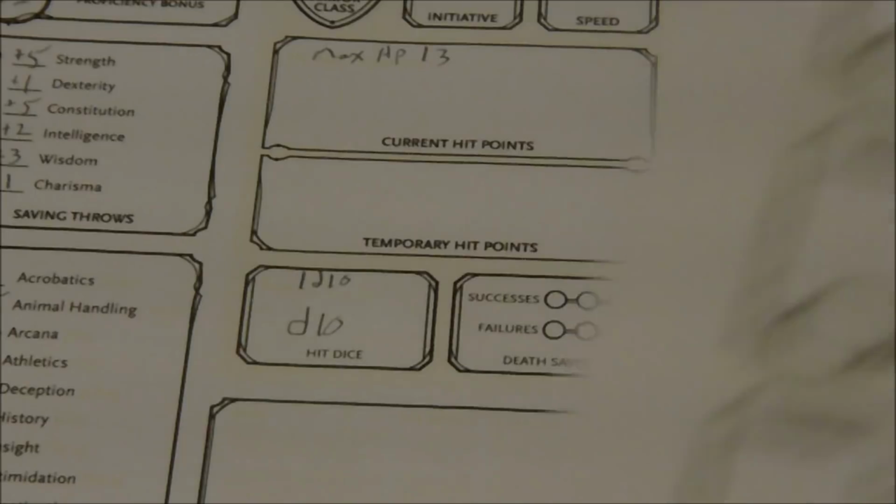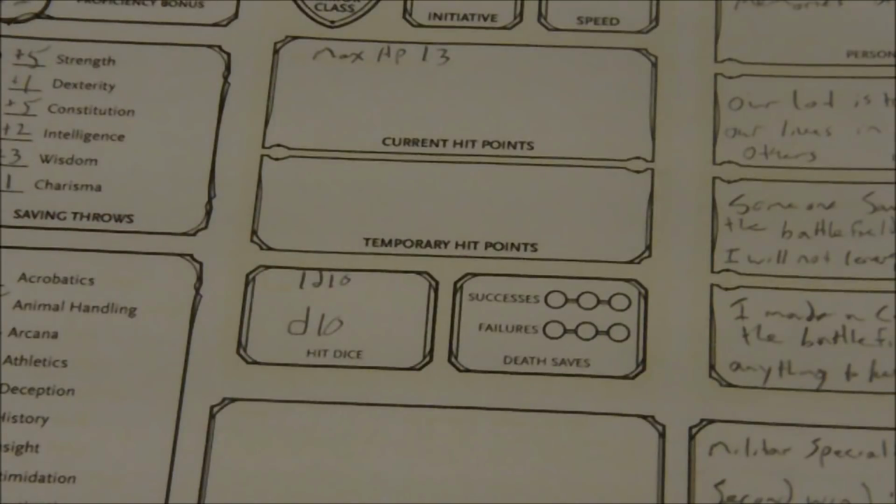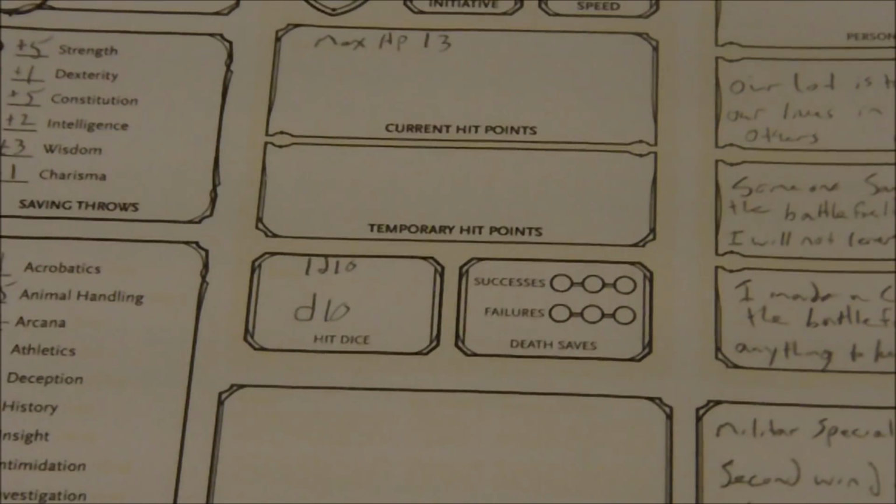Our speed is normally 30 feet, but we'll see what happens when we get our armor. The next thing we've got to do is get our starting equipment, and then I'll do the background charts from Xanathar's Guide after that. So we'll zoom back out, we'll go to our fighter.